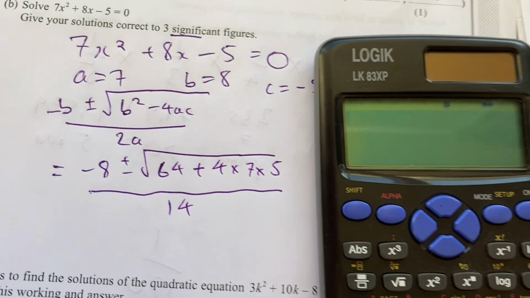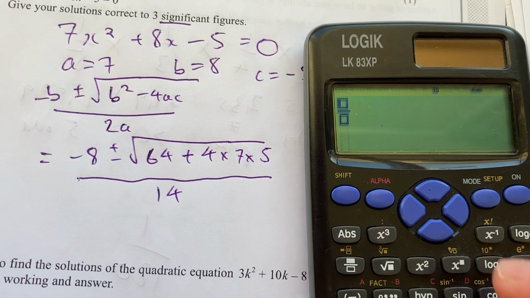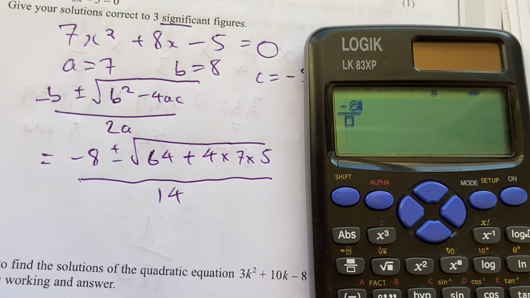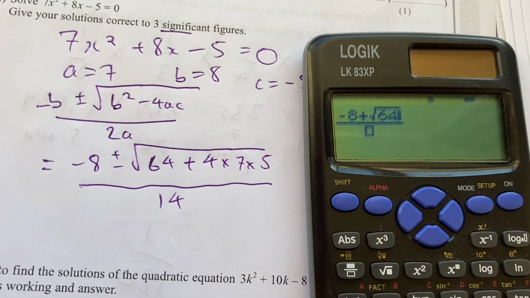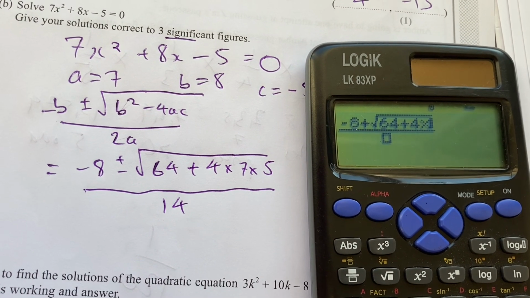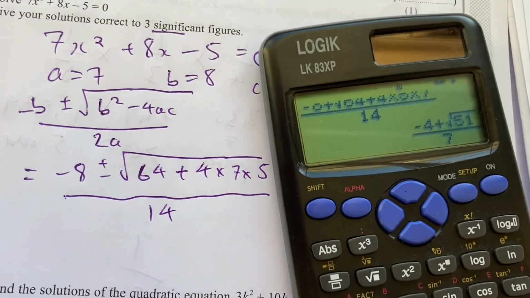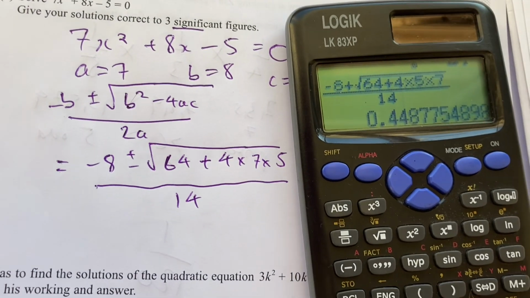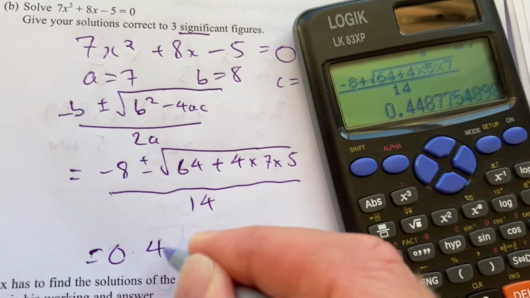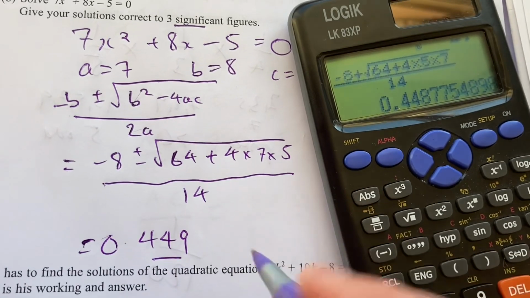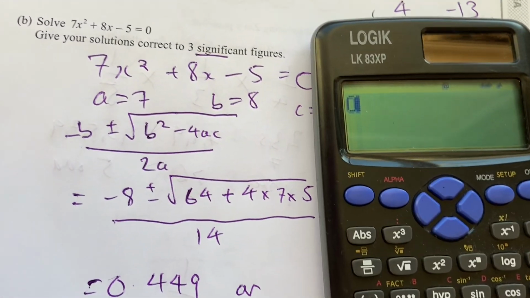So we're going to have minus 8 plus square root of 64 plus 4 times 5 times 7 all over 14. And I get that, which in decimal point is 0.449 to three significant figures. I've only done the plus there.